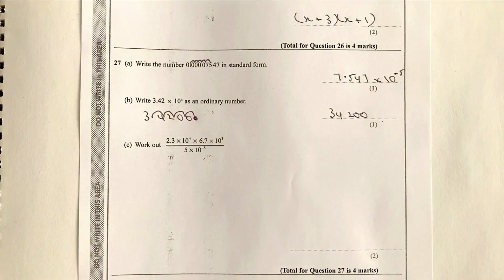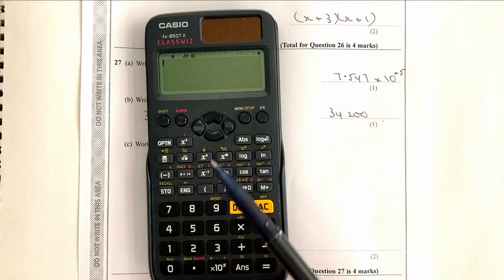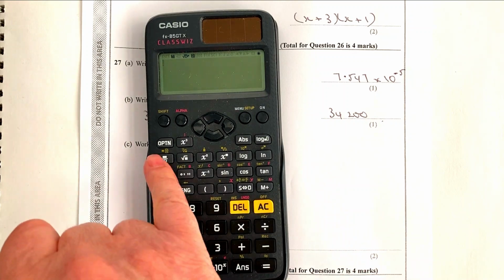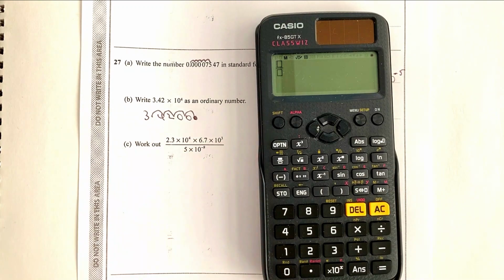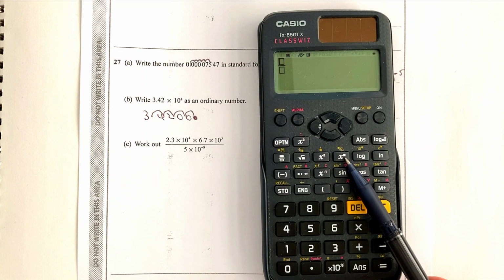Okay. Very last question on the paper is part C. Pop that into a calculator. What I suggest you do is, although it's very difficult to see, I'll try and show you. I would suggest you use the fraction key here, okay? So if you put the fraction key in, it will allow you then to type in these numbers. Now these indices, these 10 to the power of 4, is going to be this key here, okay?